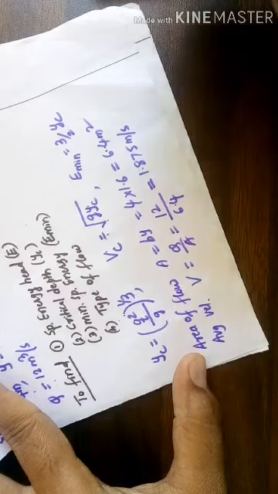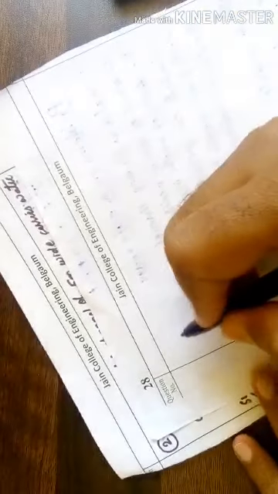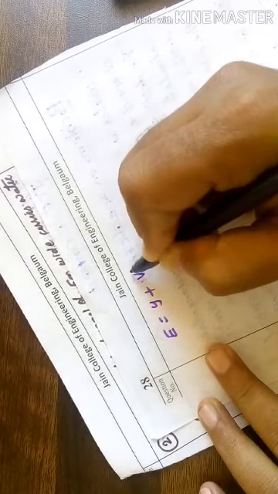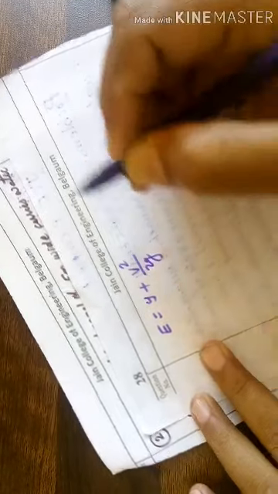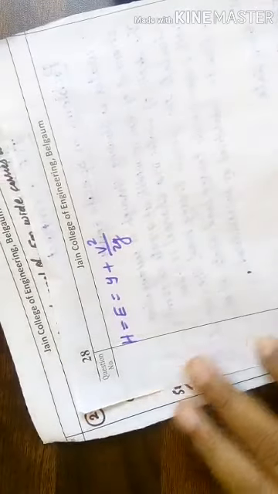Then calculate the specific energy head, E, which can be written as y plus v square by 2g. So this can also be called the specific energy head.